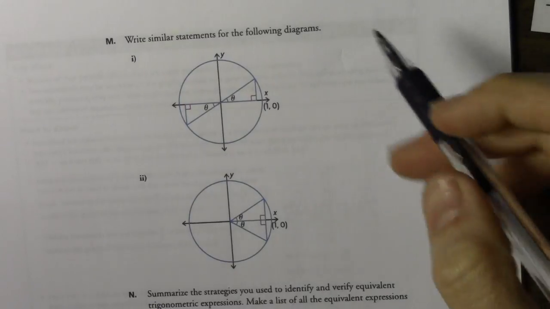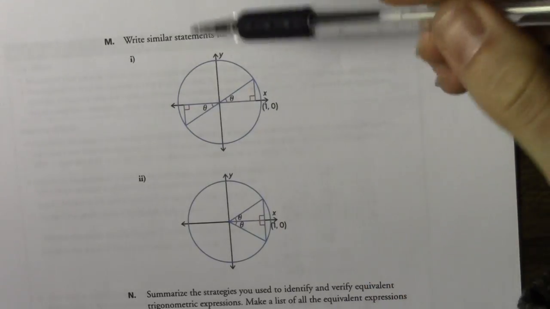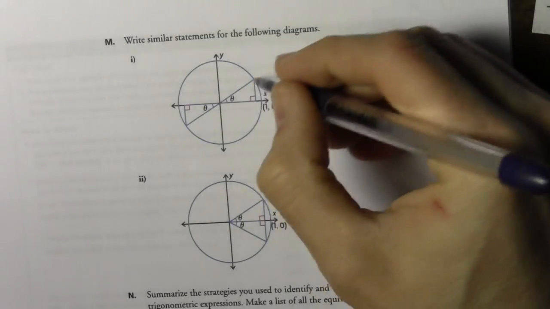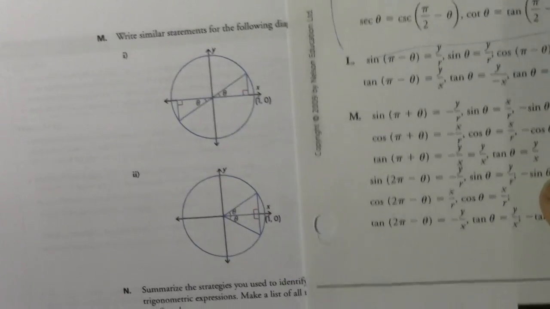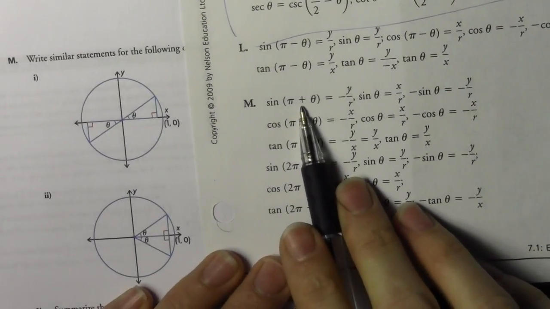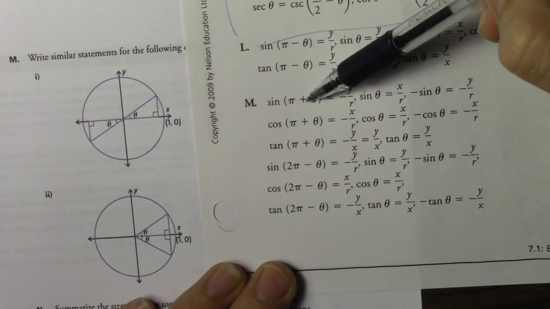It says write similar statements for the following diagrams. So we can do the exact same process, we're just looking at different quadrants now. So you do the exact same thing, you set them up, and we end up with these statements here. Okay, so let's look at a couple of them. Sine pi plus theta.